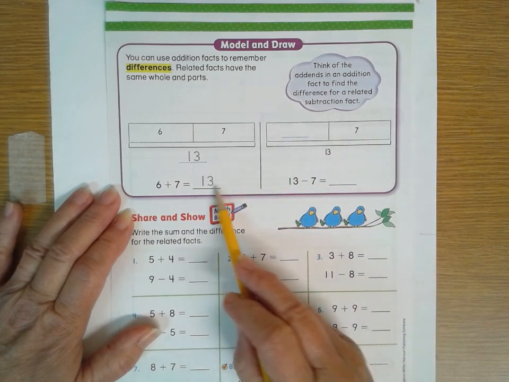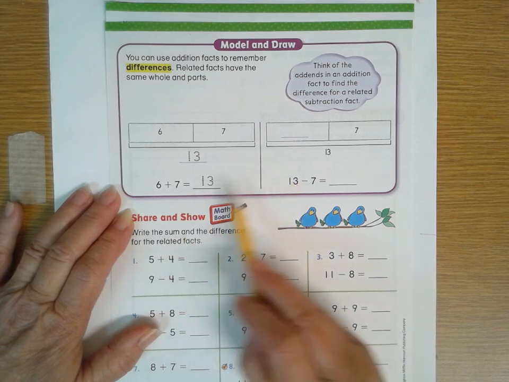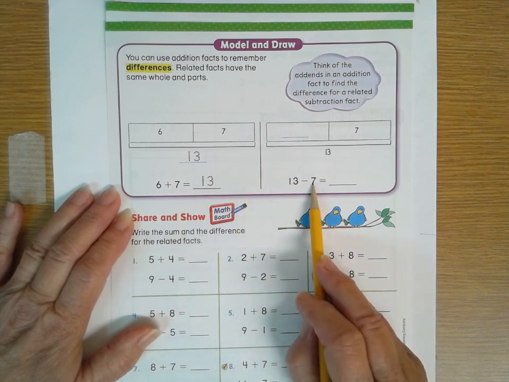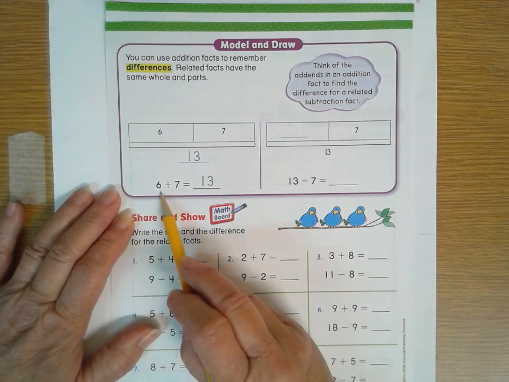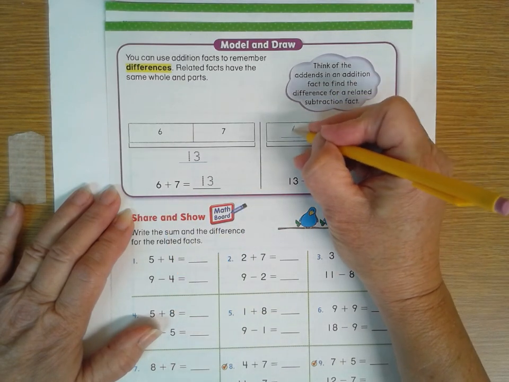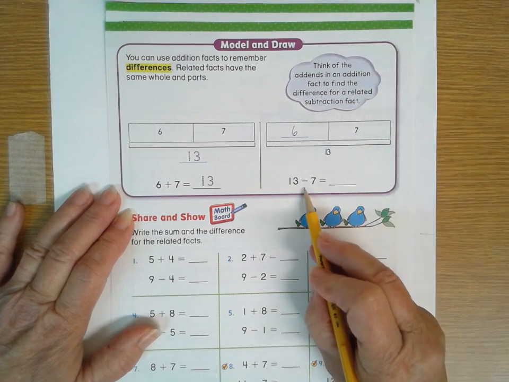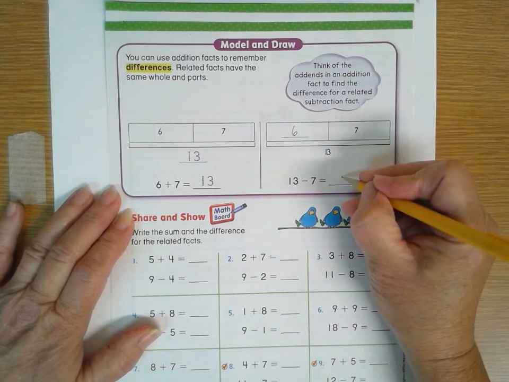Here's my 13. Here's my 7. What number haven't we used in that fact? We haven't used the 6. So 13 minus 7 would be 6.